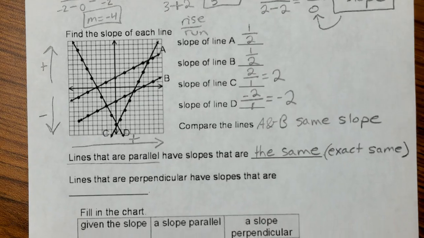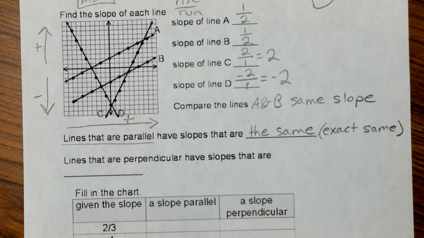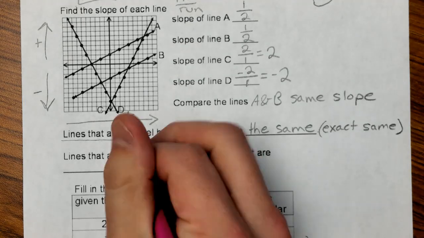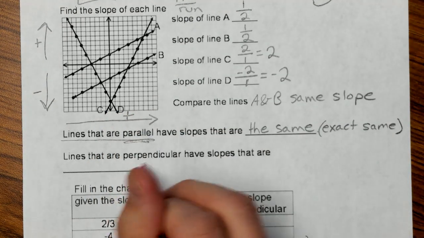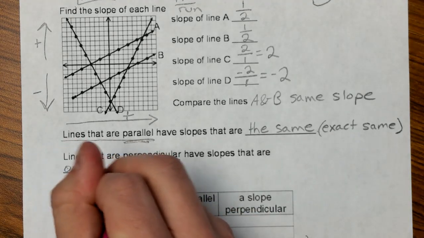So us finding these rise over run on our graph, or if I'm just finding them based on my formula, I know that if I have the same rise over run or slope, that is going to be parallel.